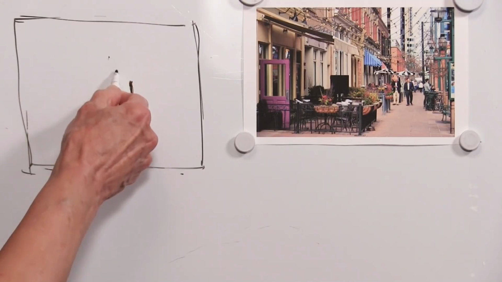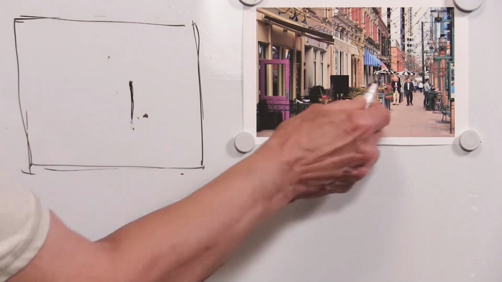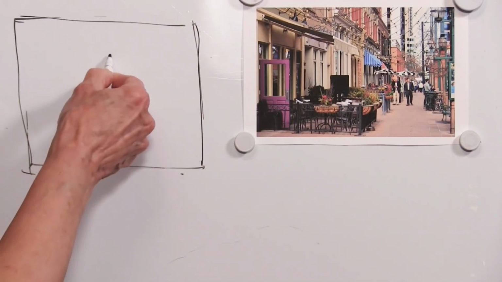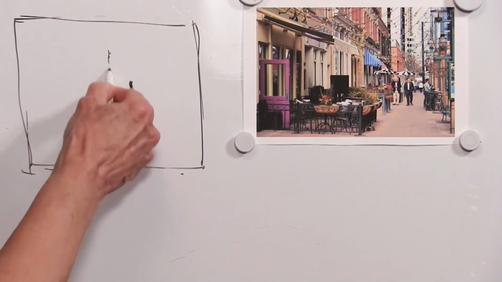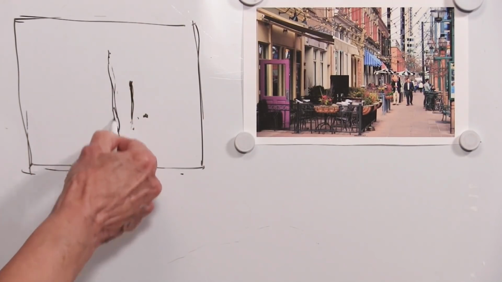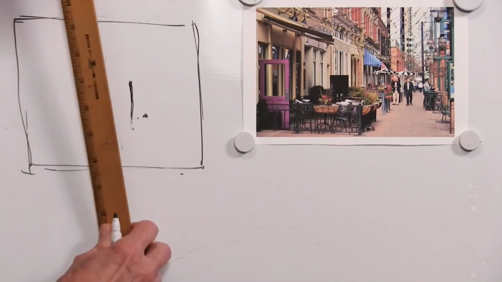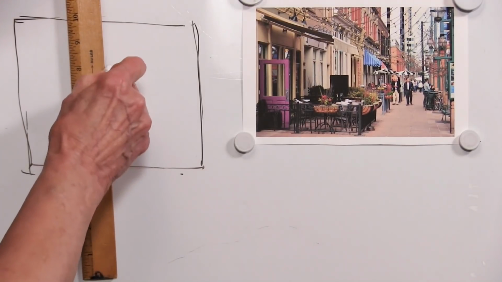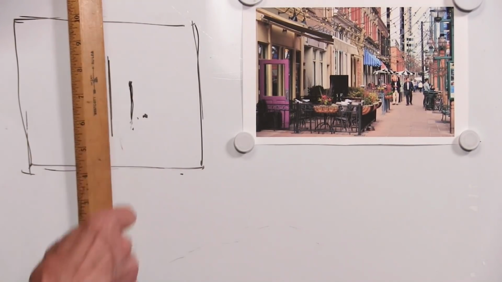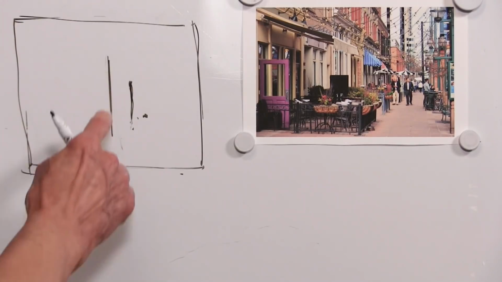All right, so that one is a very narrow space between this and this, so we place a vertical. It doesn't matter where you begin it or where you end it. Man, that's wobbly. Let's see if I can do a little bit better job than that. I'll just do this. Okay, that makes it a lot easier. All right, so there's one vertical.